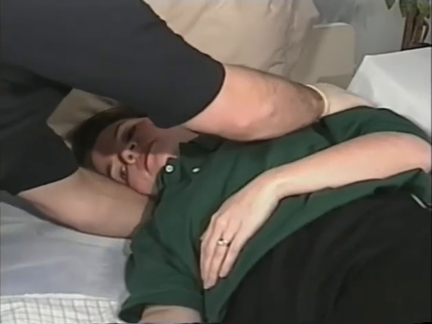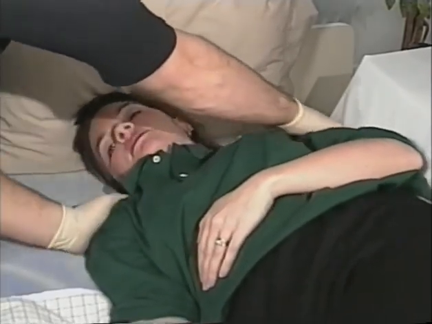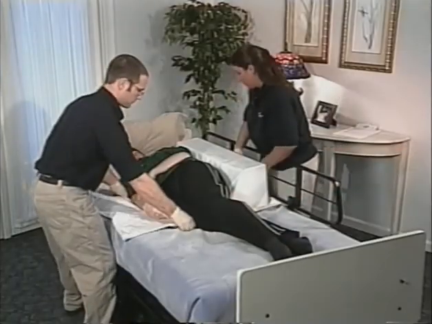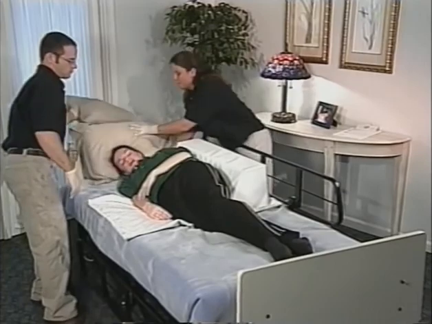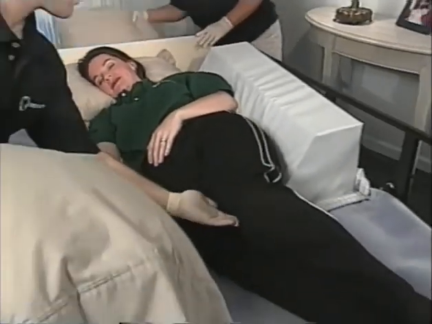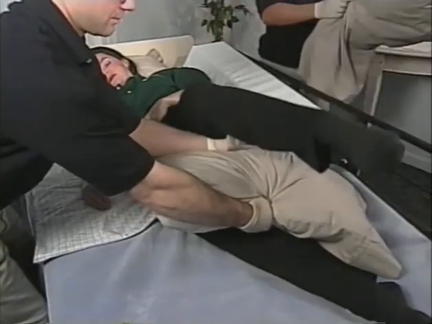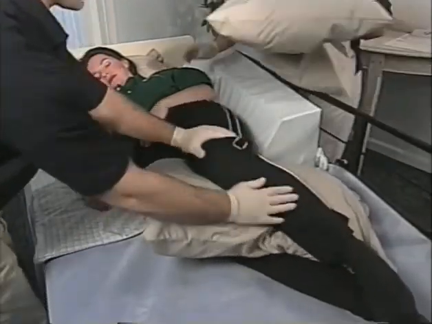Make sure the client is not resting directly on their shoulder. Rather, they should be resting on their shoulder blade. Place pillows under the client's head and between the knees and arm. This is a pillow between your knees. And the chair up.